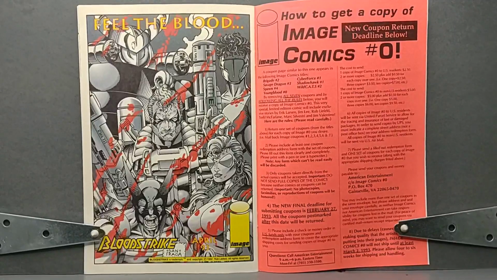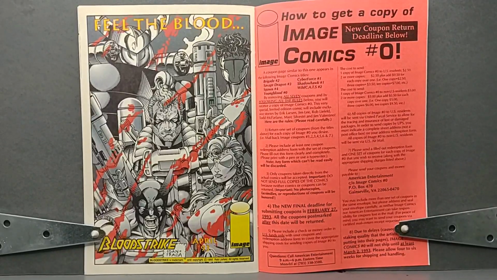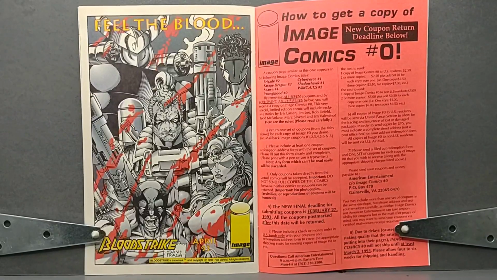This is terrible. I am almost positive I don't have a copy of Image Comics number 0. If I ever come across one, I'll buy it. I'll double check, but I'm pretty certain that I don't already own one. And if I ever come around to buying one or having one in my comic book collection, I will do a video on it just to determine if it was worth all the time, effort, and money to get it.